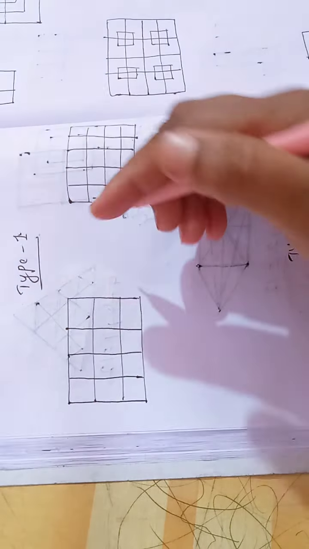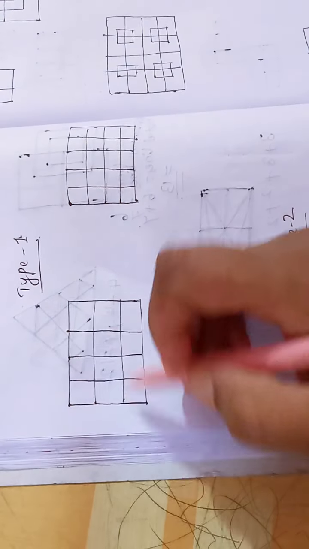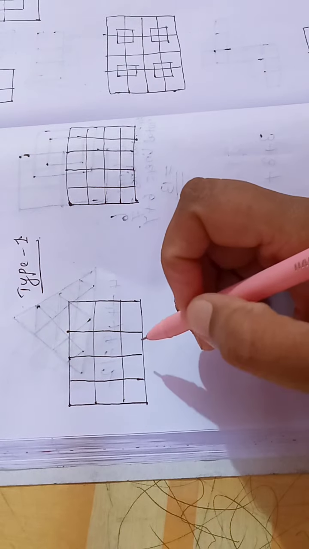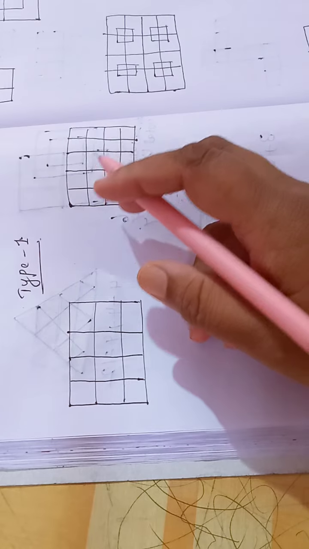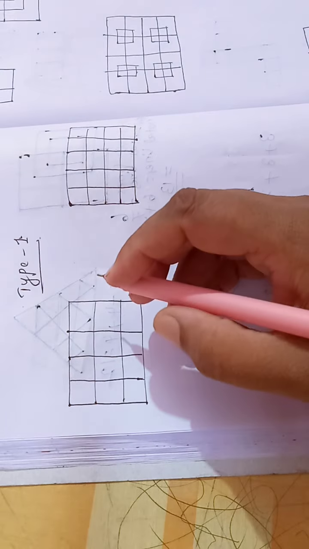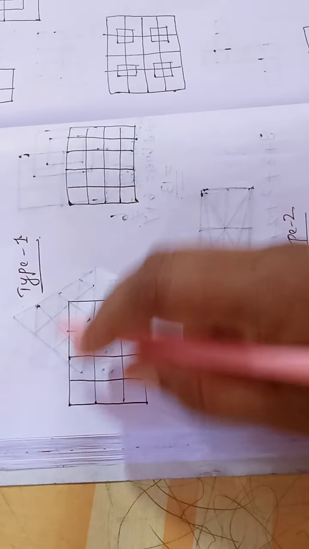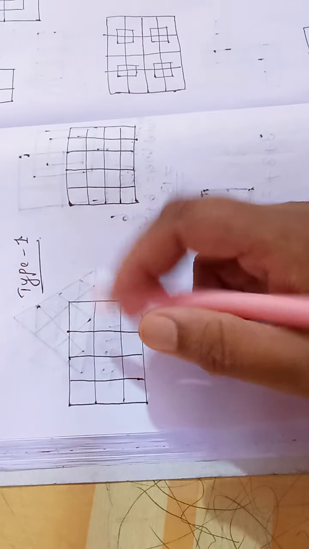Everybody, in today's video, let us discuss counting the squares. So type 1, let us see. Here he gave a certain figure. Now first, for such kind of figures, we have to count the rows and columns.